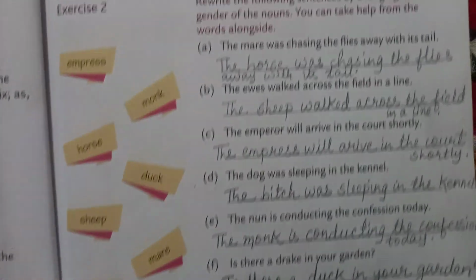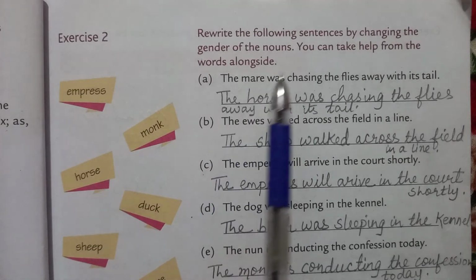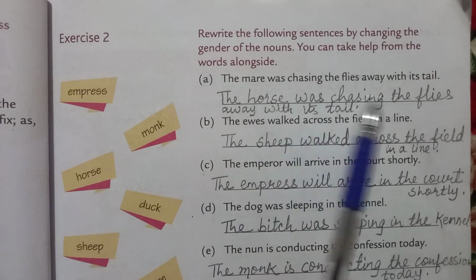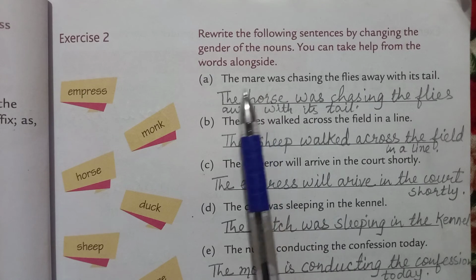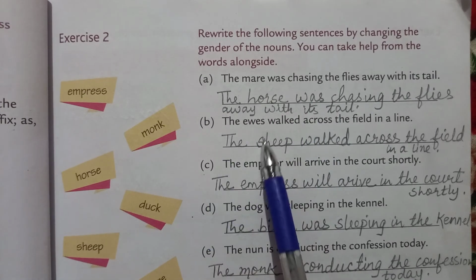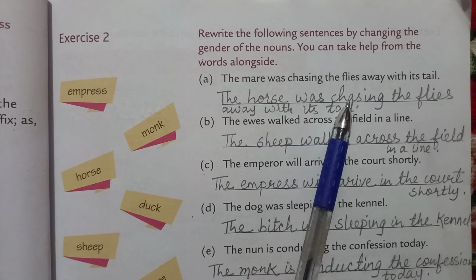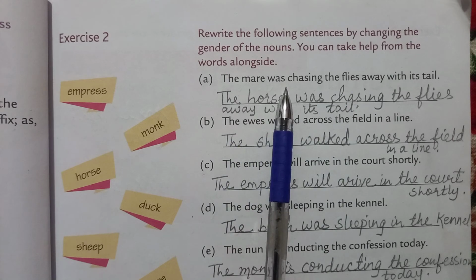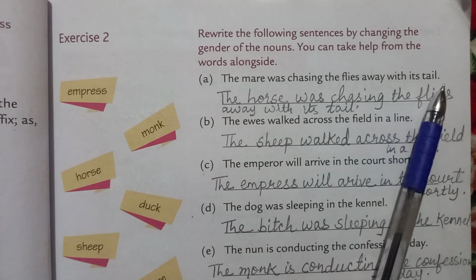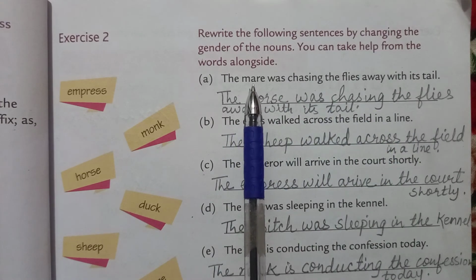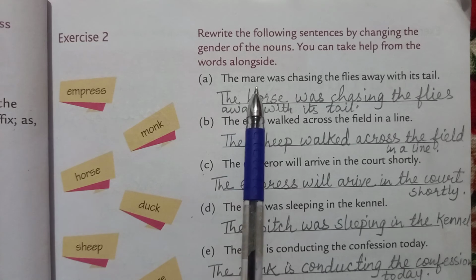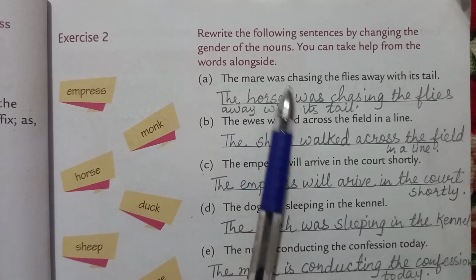Now see exercise 2. Rewrite the following sentences by changing the gender of nouns. In this you have to change the gender only. You have to identify the gender from the sentence and change that gender while writing the answer. Now the first one: the mare was chasing the flies away with its tail. Here mare is a noun with feminine gender. So in the answer you have to change the gender. The masculine of mare is horse.